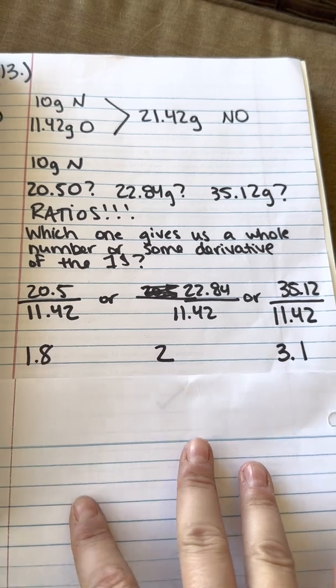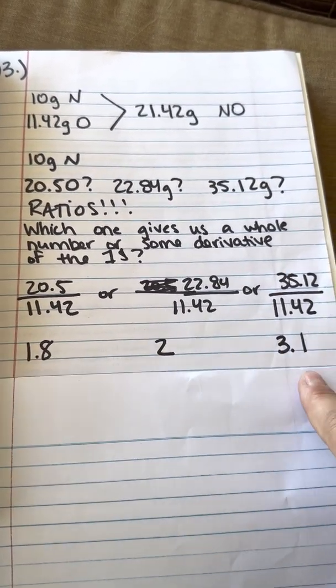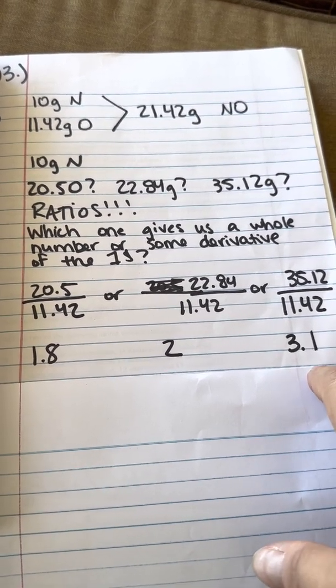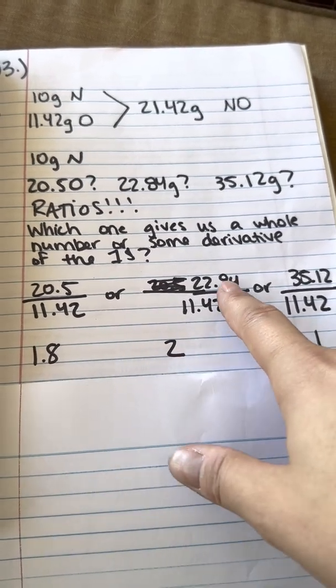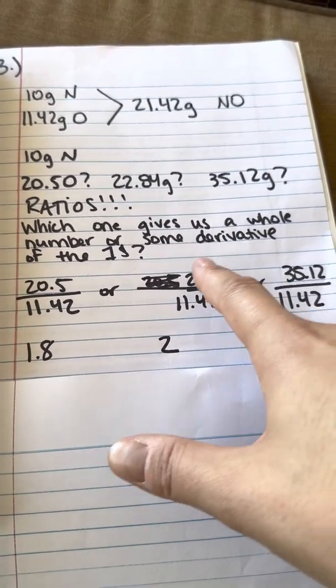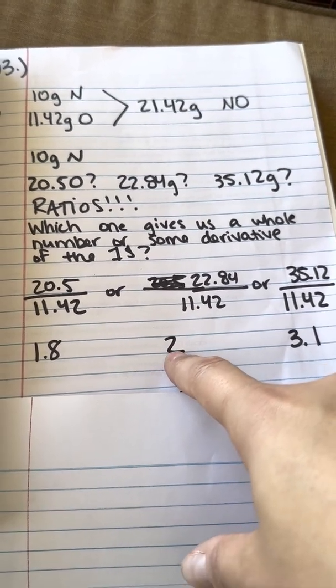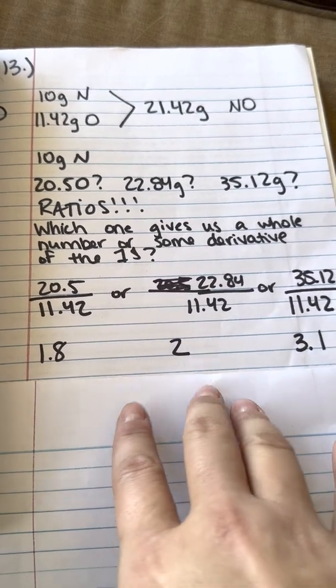So if I simplify those ratios, this one gives me 1.8, this one gives me 2, this one gives me 3.1. I am going to pick the one that is the closest thing to a whole number, and bam, this one right here in the middle says that this number is exactly twice as much as my 11.4. It will generate absolutely no leftovers, so I'm going to use it.